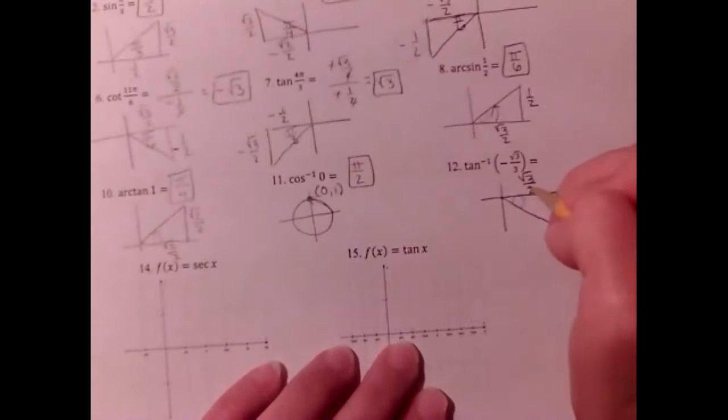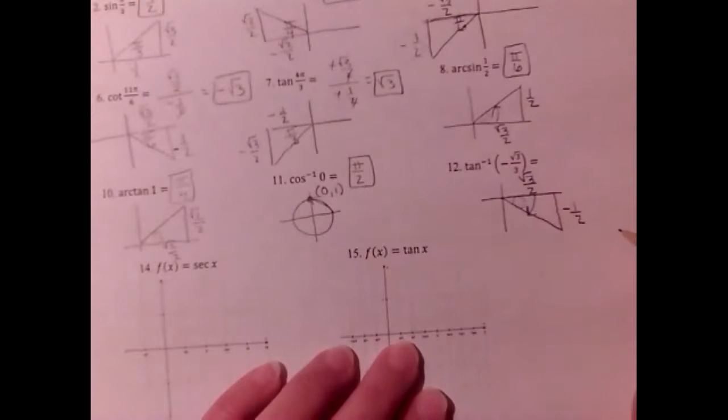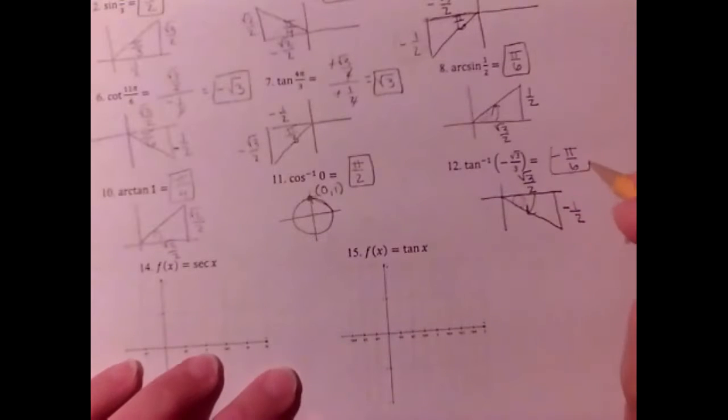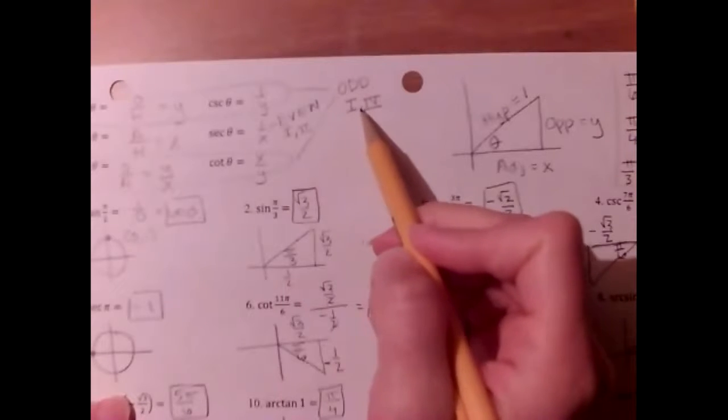But we're not in the first quadrant, so my answer is not going to be pi over 6. We had to rotate backwards to get there. Is it 11 pi over 6? I know, I really wish it was. The reason it has to be negative pi over 6, you have to rotate backwards to get there, comes from the domain of the function. It's only available in quadrants 1 and 4.